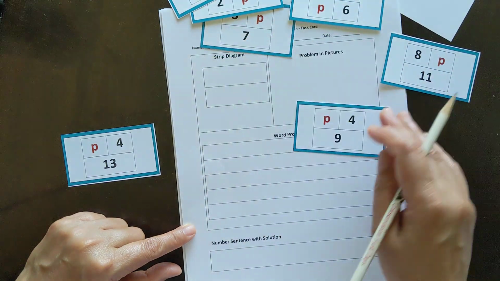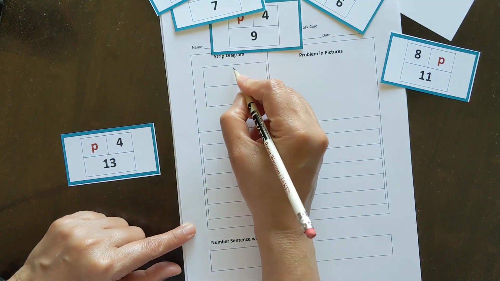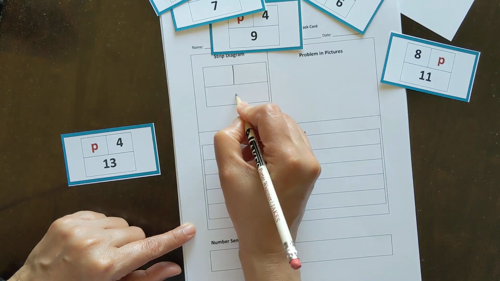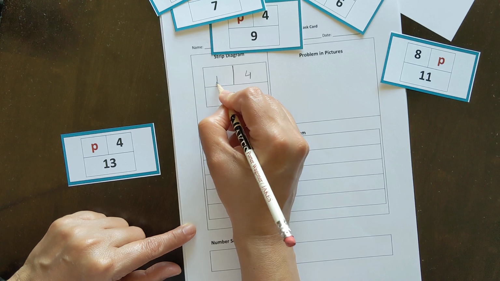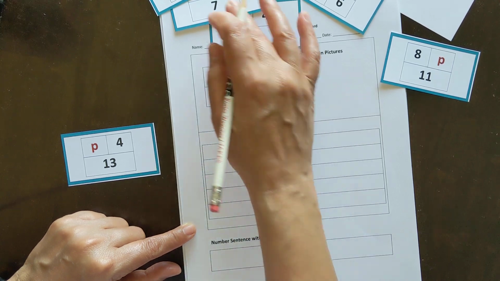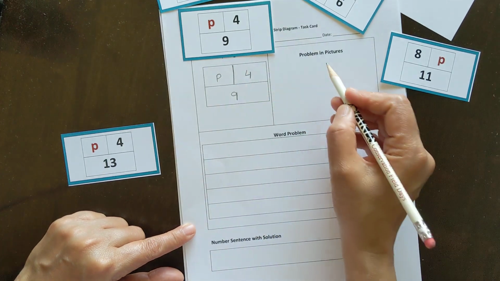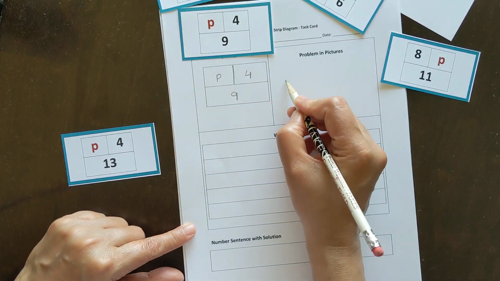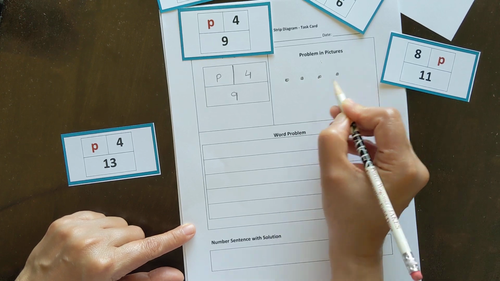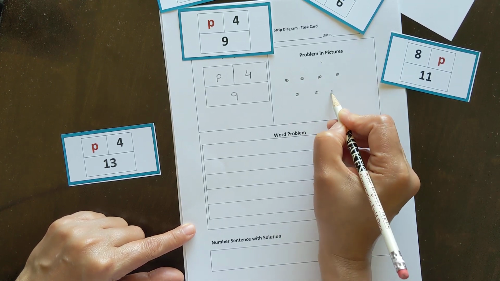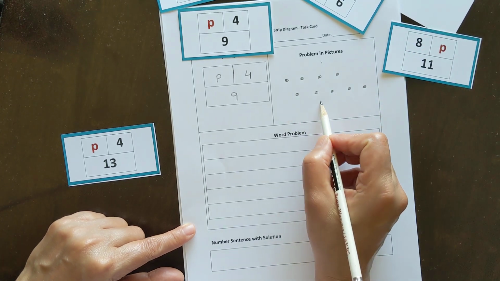Let's work on one. So this is, total is given, 9, one part is given, the other part is missing. Now the problem in pictures, I show 9: 3, 4, 5, 6, 7, 8, 9 units.